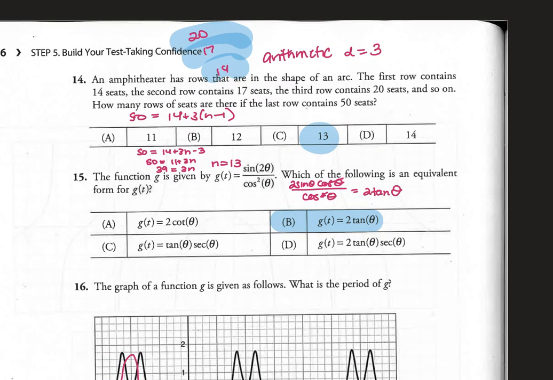All right, 14. This time it said an amphitheater has rows that are in the shape of an arc. The first row contains 14, second contains 17, third contains 20, and so on. You had to identify that those were increasing by 3 each time, which makes this an arithmetic or a linear function, right? And then it said how many rows of seats are there if the last row contains 50.